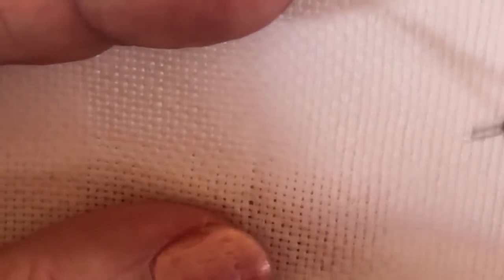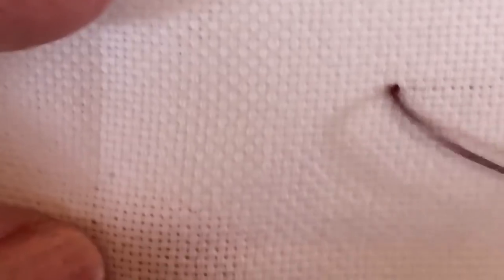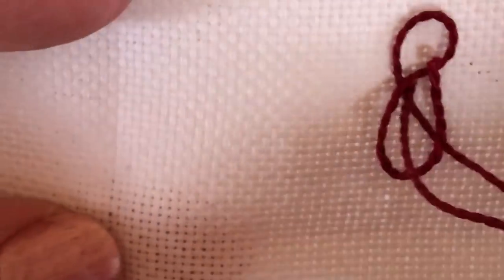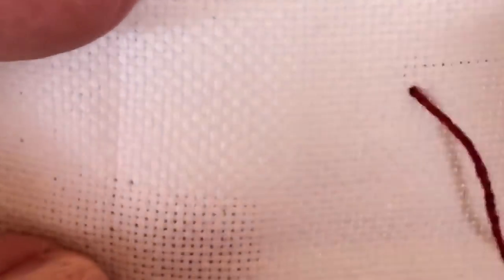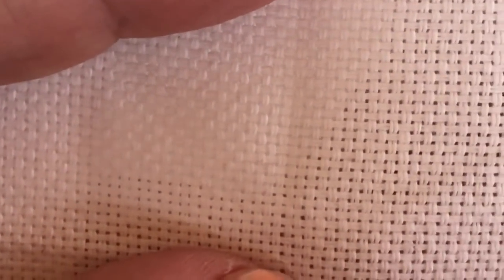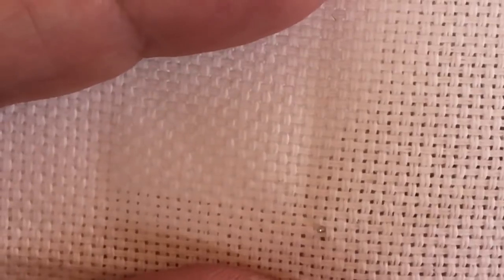So we're going to go over here somewhere and go down through the fabric so that we can leave a tail. Okay. Doesn't have to be a long tail because it's going to go underneath, and then we're going to come up where we marked that stitch 2 stitches over.